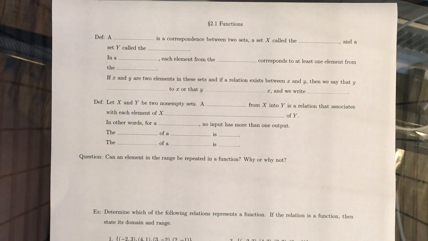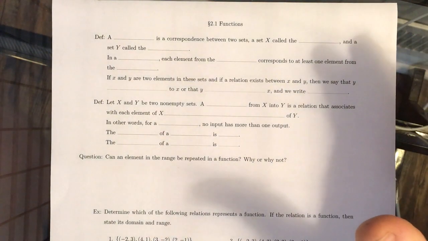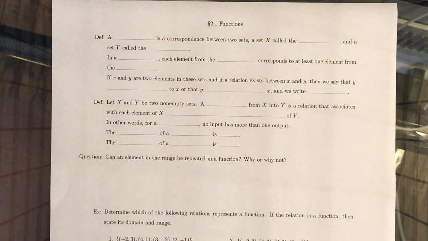In section 2.1, we're going to introduce functions, the basic building block of what we're going to be studying this semester. Most of this material should be review for you. Once we get through some of the definitions, we're going to look at examples, figure out what makes a function, some properties of functions, as well as some different operations and things associated with functions.